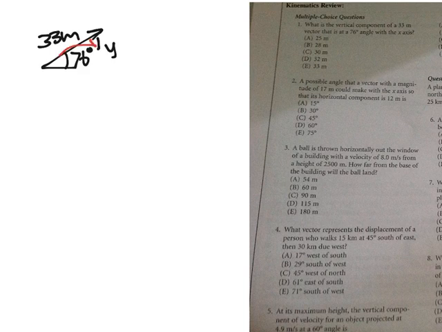Hopefully you can see that that is the opposite side, so therefore we're going to be using sine 76 times our hypotenuse will give us y, which will give you 32.0. So we should be able to safely say that is D.